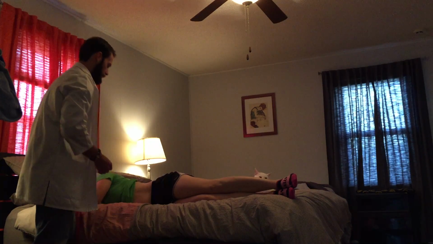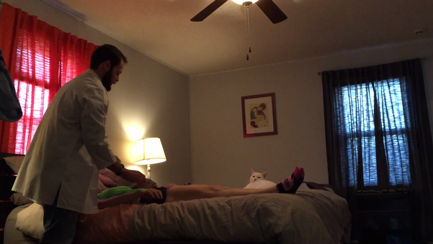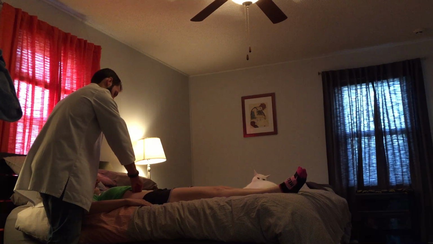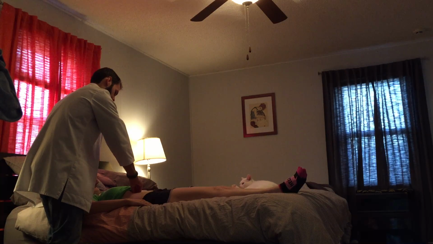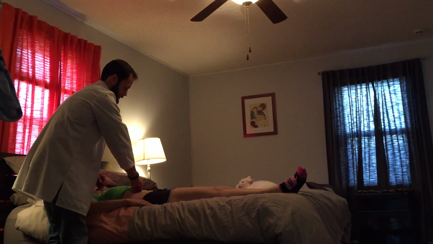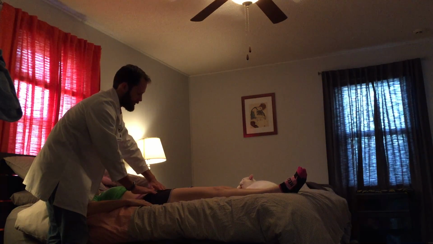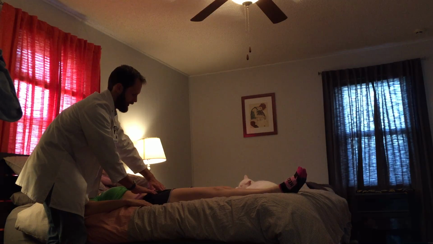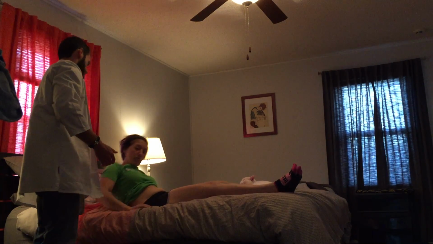Okay. Last part of this, I would just use my fingers here to try to feel for the abdominal aortic pulse. And then the femoral pulses. Okay, have you sit up on the edge of the bed again.